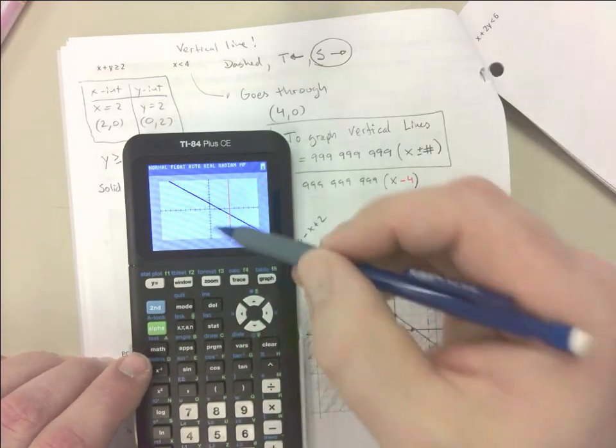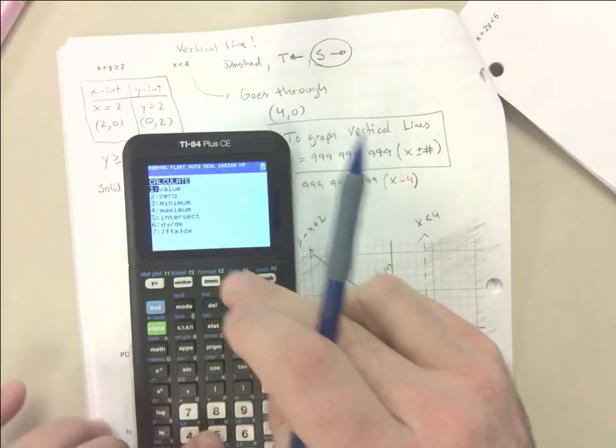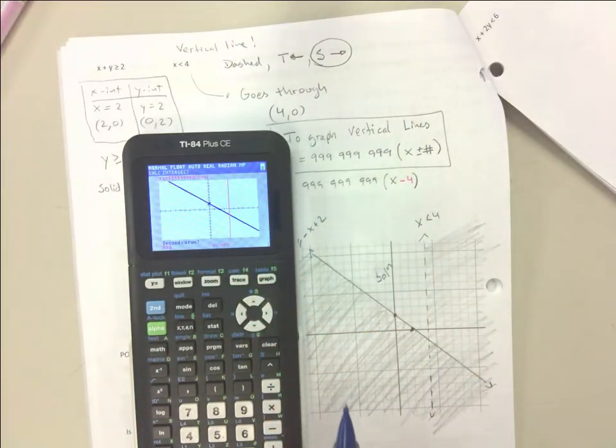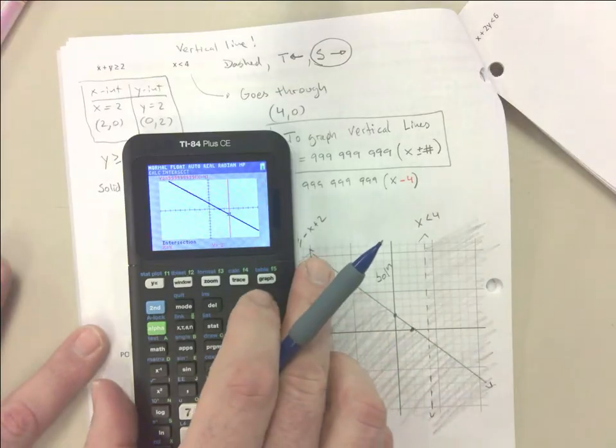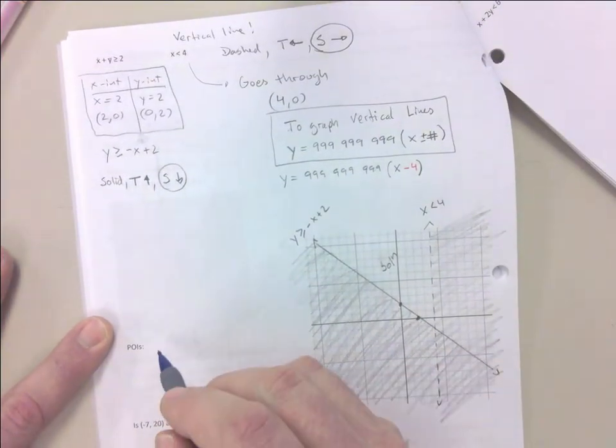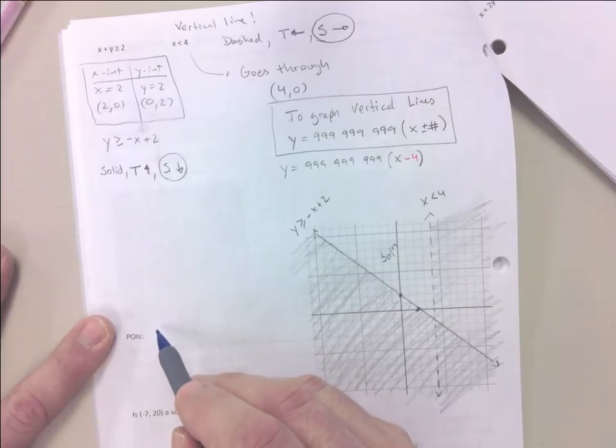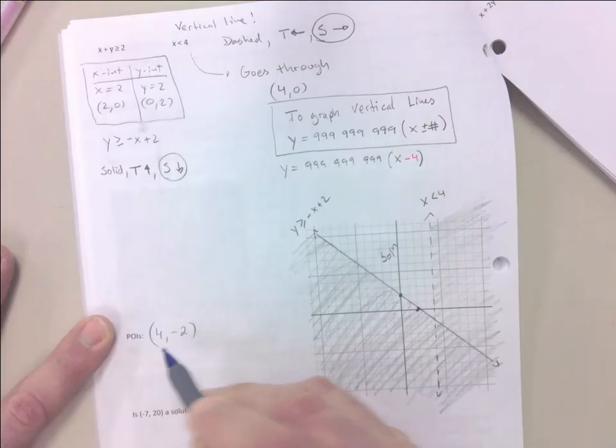So let's find that point of intersection. Second trace 5. Just hit enter 3 times. And it's 4, negative 2. So the point of intersection is 4, negative 2.